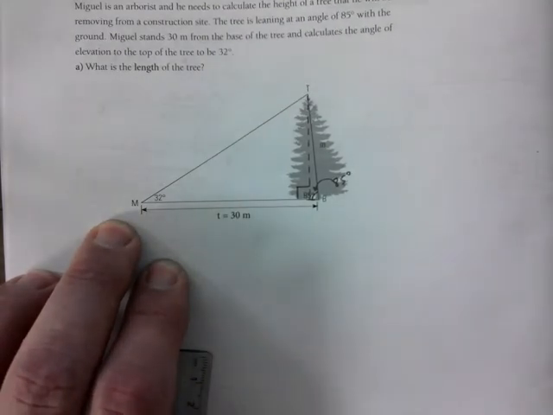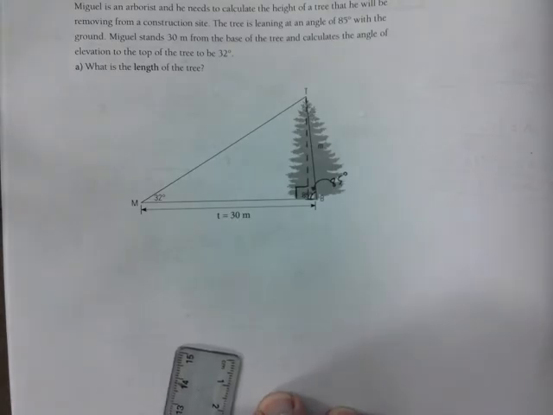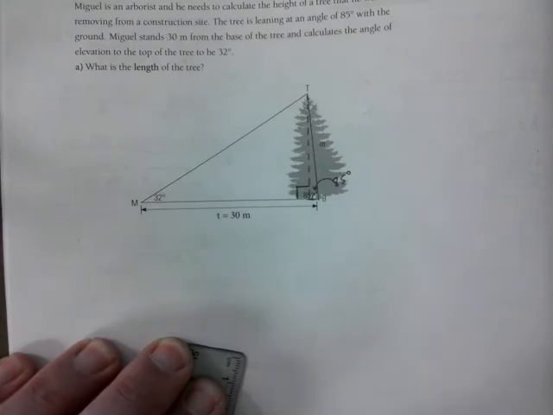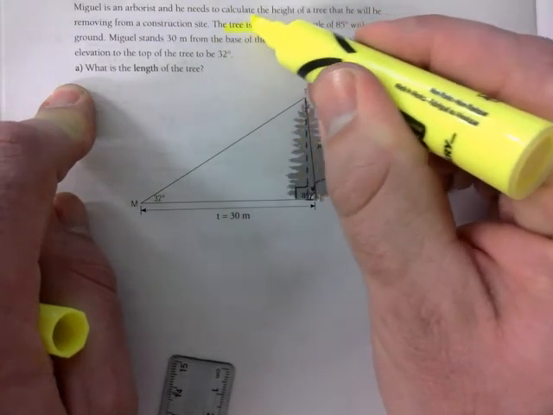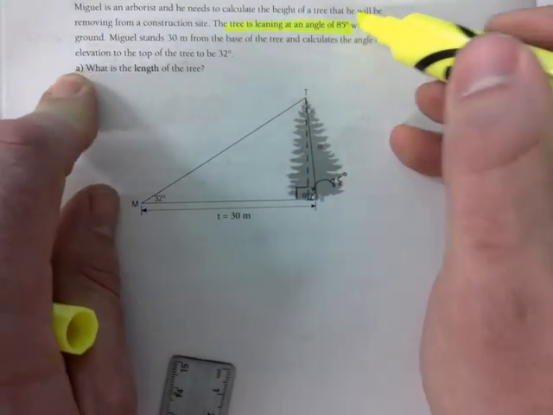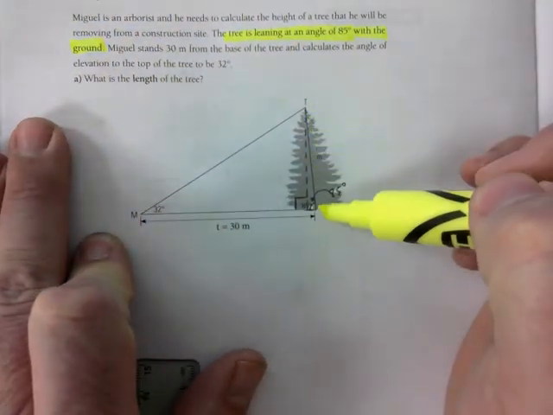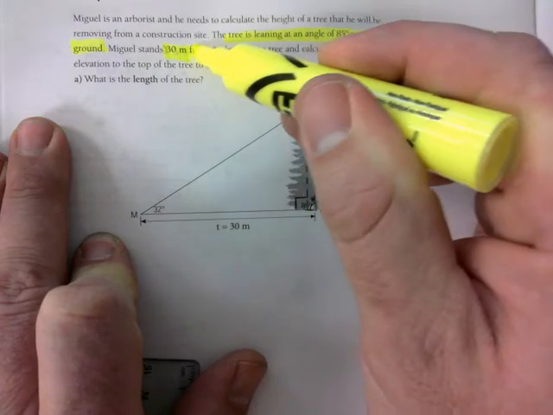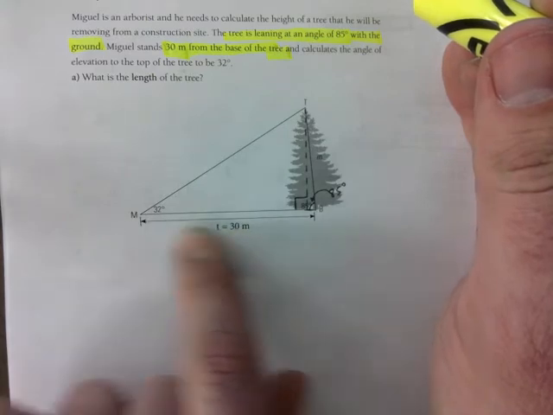And if you read the question, I'm just gonna have this up here. Do you notice that it gives you a diagram, but sometimes students are like, I don't get it, right? Just look at the diagram, and it usually trumps what it says on the actual word problem. But the tree is leaning at an 85 degree angle with the ground. That is very important to highlight, right? So this tree makes an 85 degree angle with the ground. Miguel is 30 meters from the base of the tree, right? So we can clearly tell that 30 meters is from end to end.